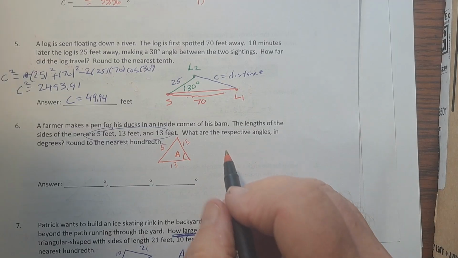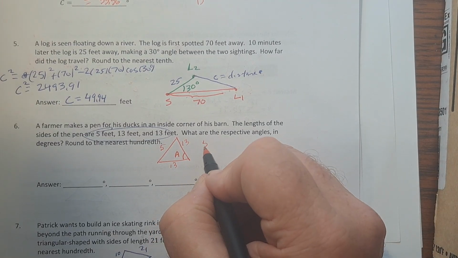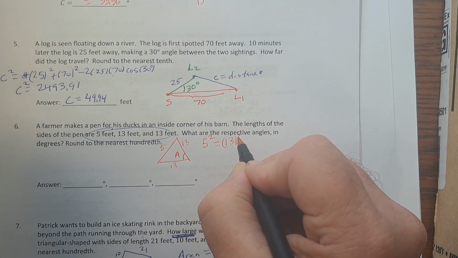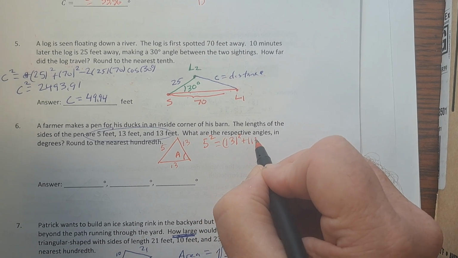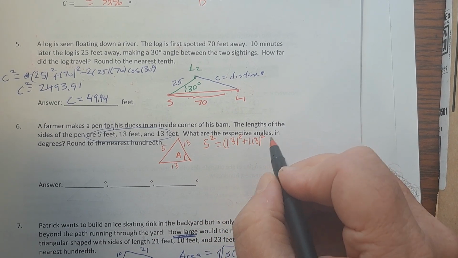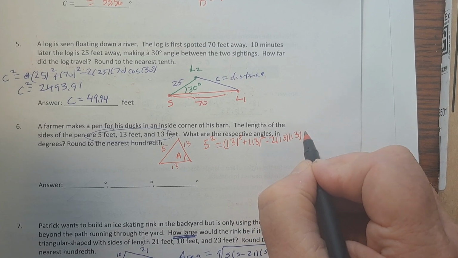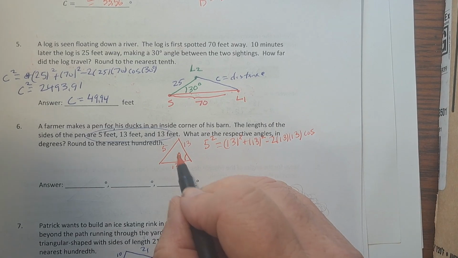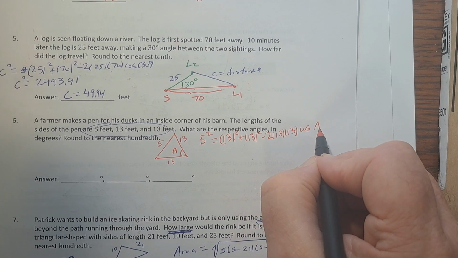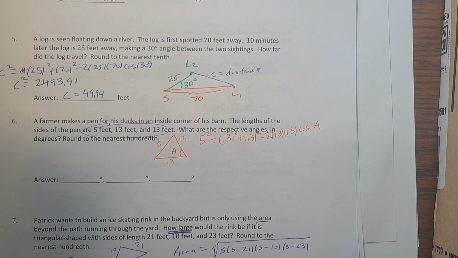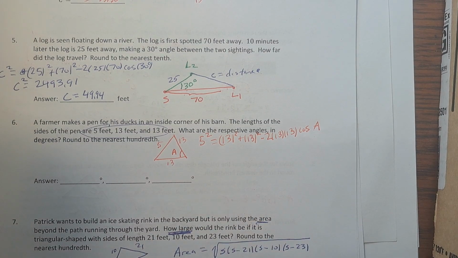And you use law of cosines, which said the side opposite squared is the sum of the other 2 sides squared, minus twice their product, times the cosine of the angle across from that side. So everything in there is a number, except for the angle A, which we'll go get.